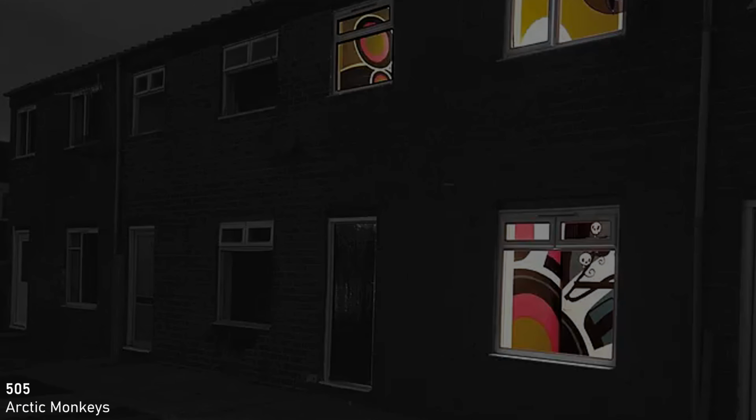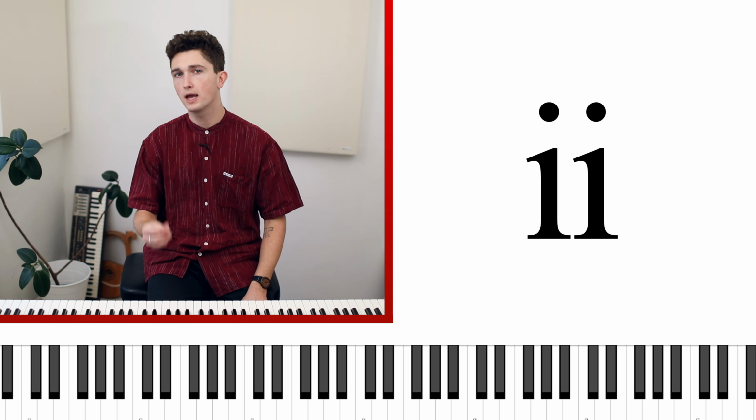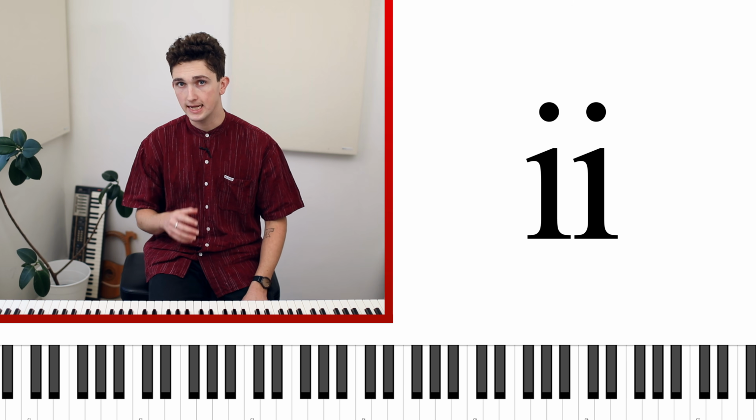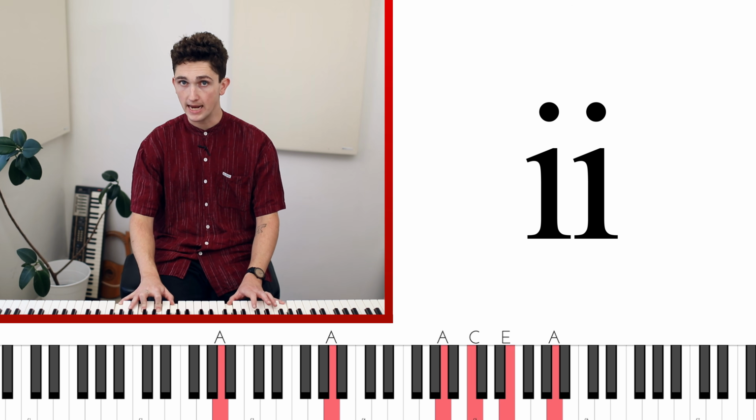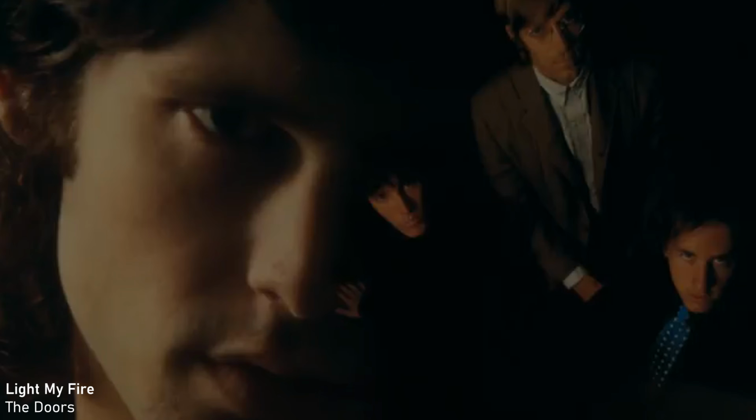Now, a couple of examples you could use for this. The solo of Light My Fire by The Doors is based on a continuing vamp of A minor going to B minor.